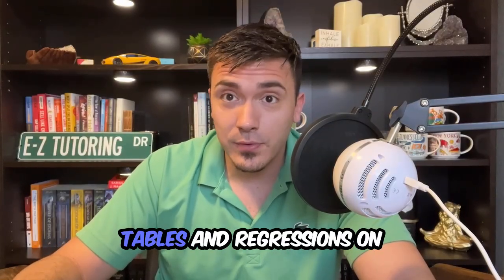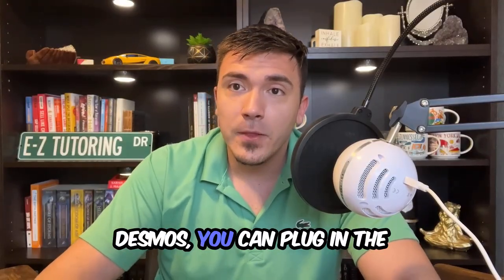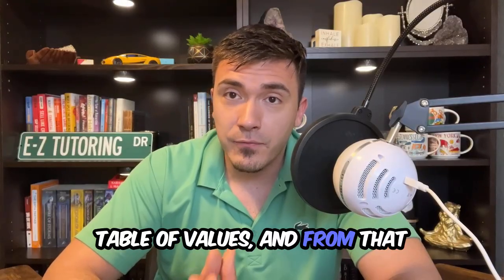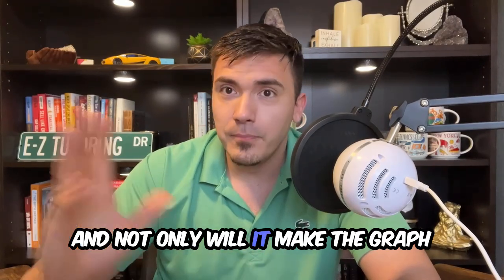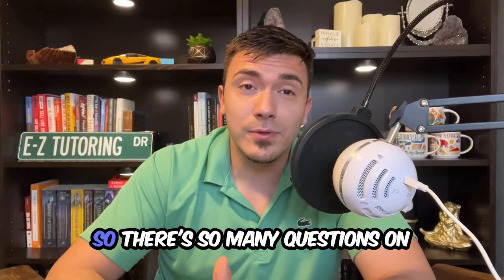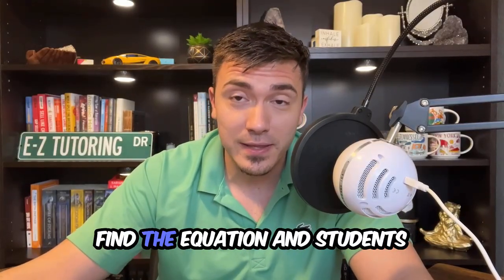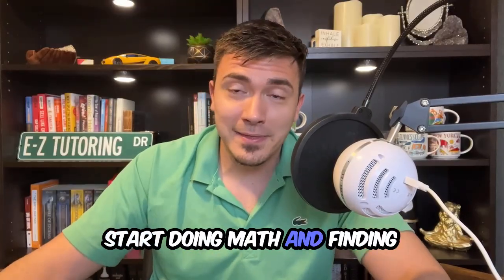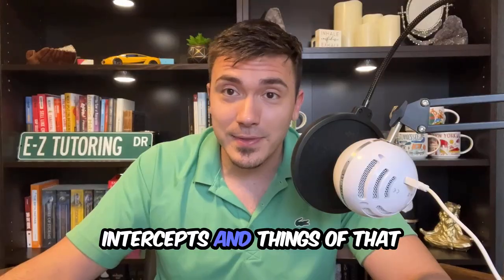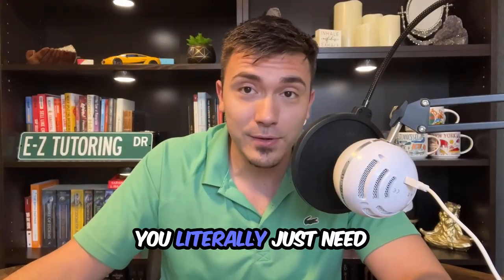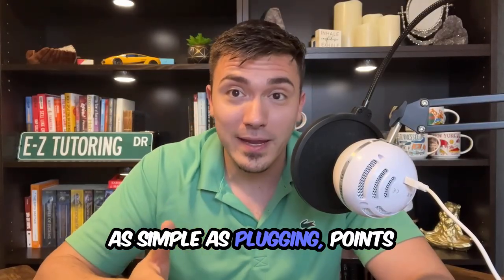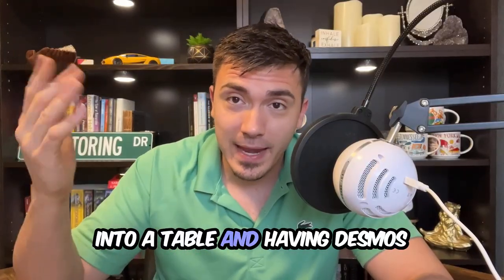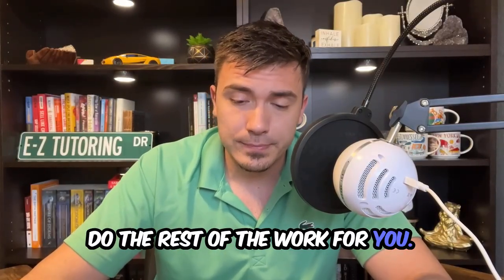And again, if you use this enough and test enough values, you can find the right answer without actually doing any math. Another great one is using tables and regressions on Desmos. You can plug in a table of values, and from that table of values, you can tap a little button that says add a regression, and not only will it make the graph for you, but it will also give you the equation. There are so many questions on the SAT where they want you to find the equation, and students start doing math and finding slopes and y-intercepts, but you don't need any of that. You literally just need to understand how to properly use Desmos, and you could do it with something as simple as plugging points into a table and having Desmos do the rest of the work for you.